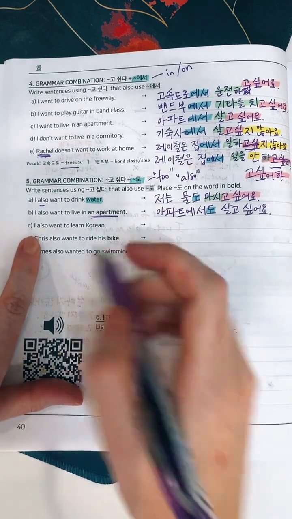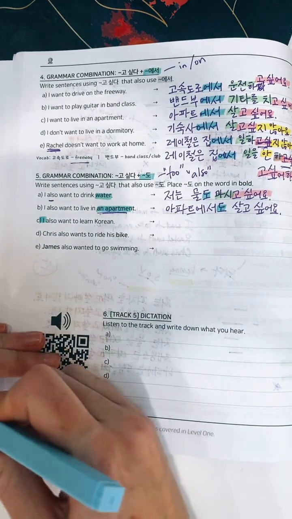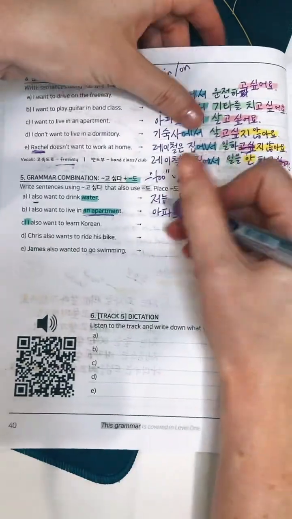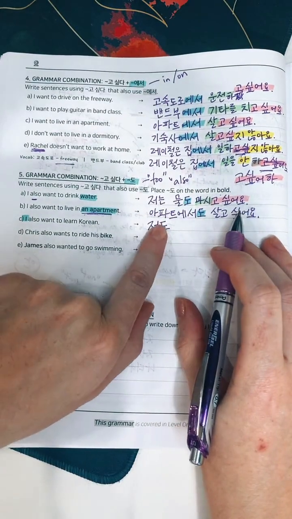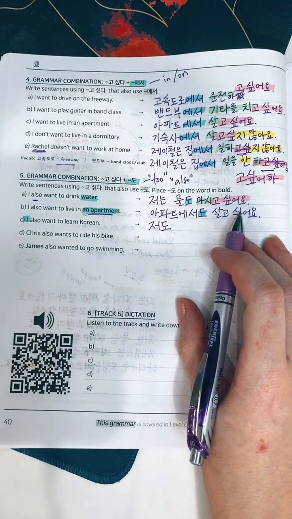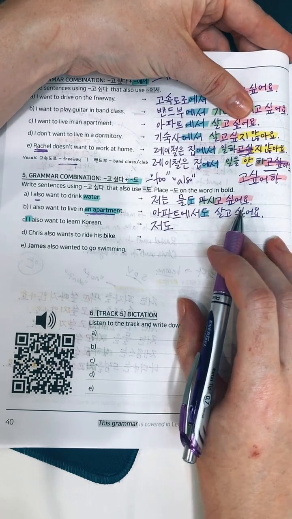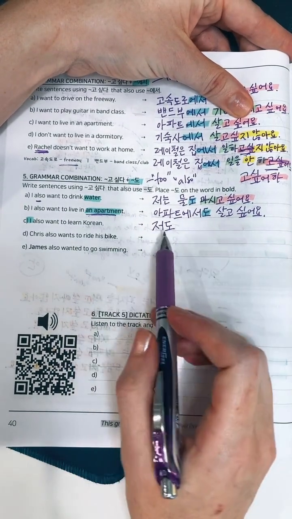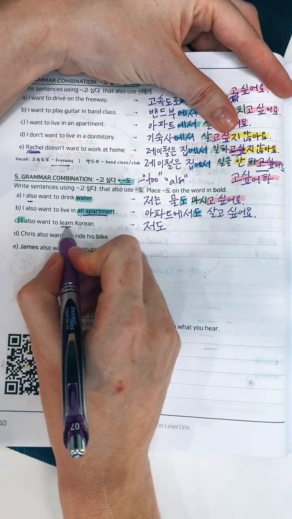All right, C. I also want to learn Korean. So now the I is bolded. So here's where we have 저도. This means me as well. Me as well. 저도 한국어도 배우고 싶어요. Deborah, beautiful sentence. Good job. 저도. I also want to learn Korean.